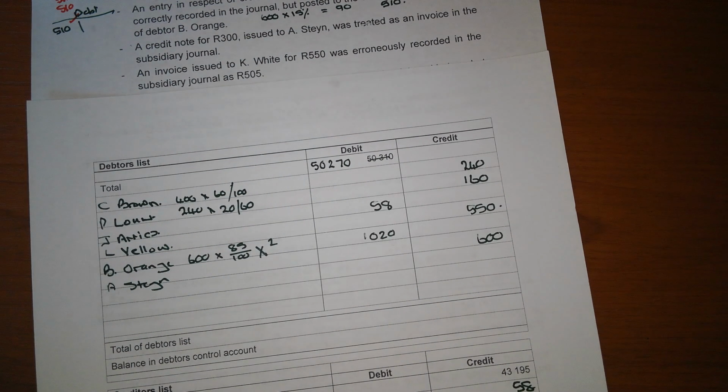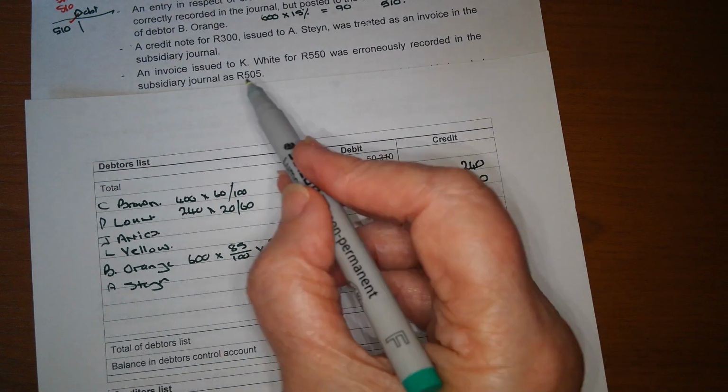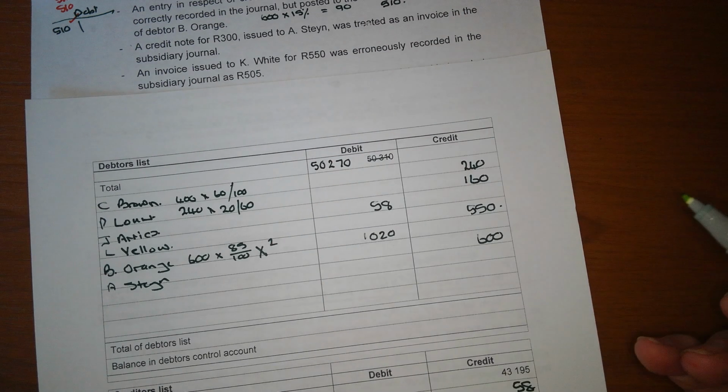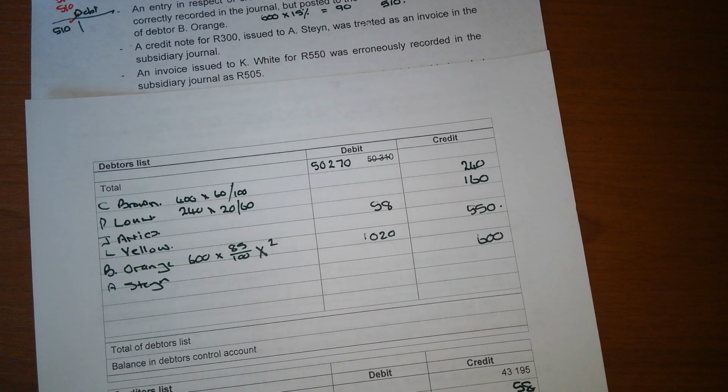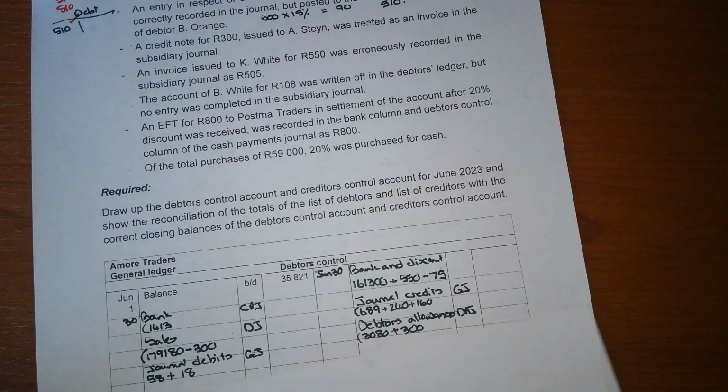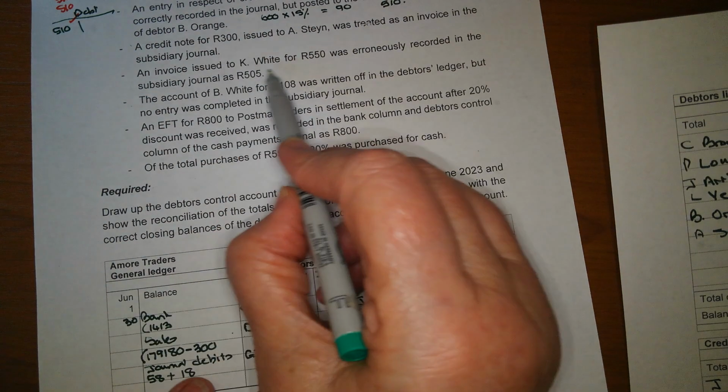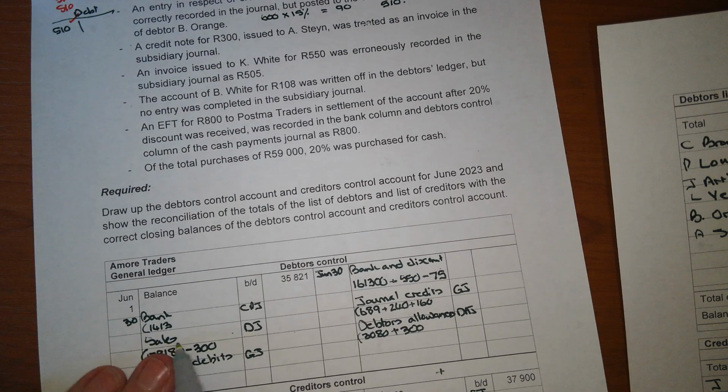An invoice issued to K White for 550 was recorded in the subsidiary journal as 505. So I made a mistake in the journal again, so I must correct it in the list and in the debtors. Okay, so if I do an invoice, it will be part of this debtors journal because I sold the goods.